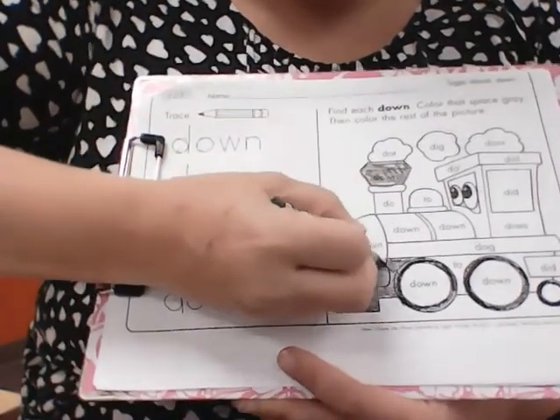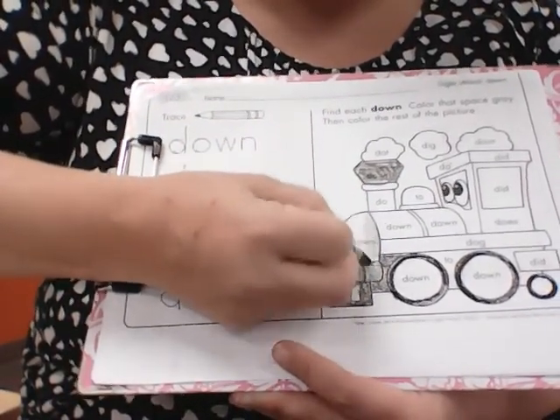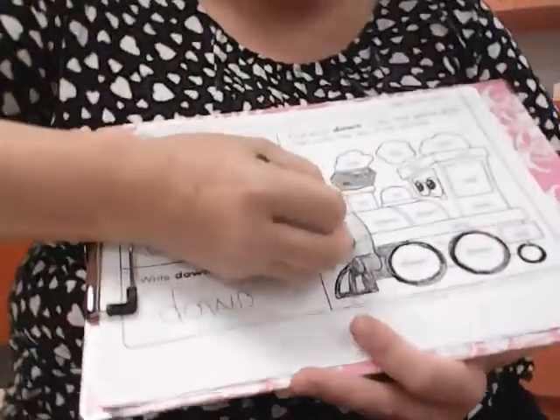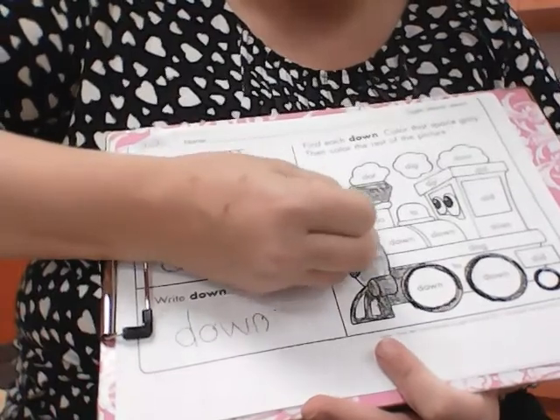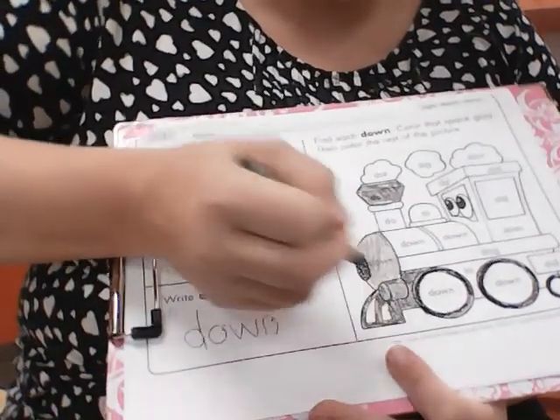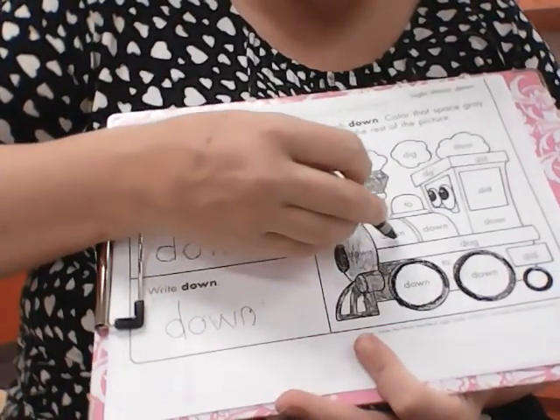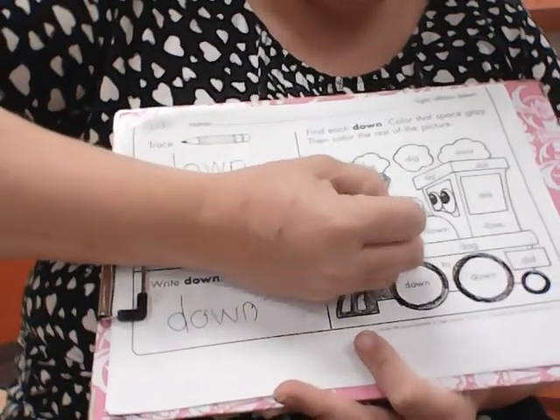Okay, then we'll go down here. Oop, D-O-W-N, right there. Okay, then the next one, D-O-W-N, yeah, we can color that one in too.